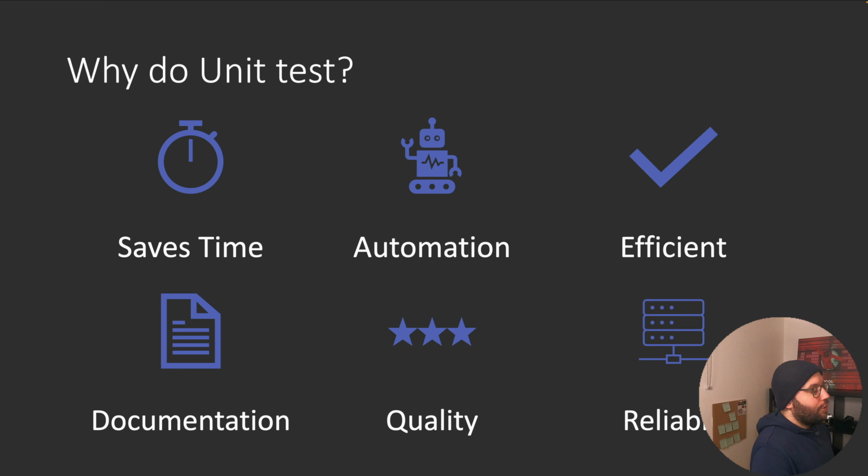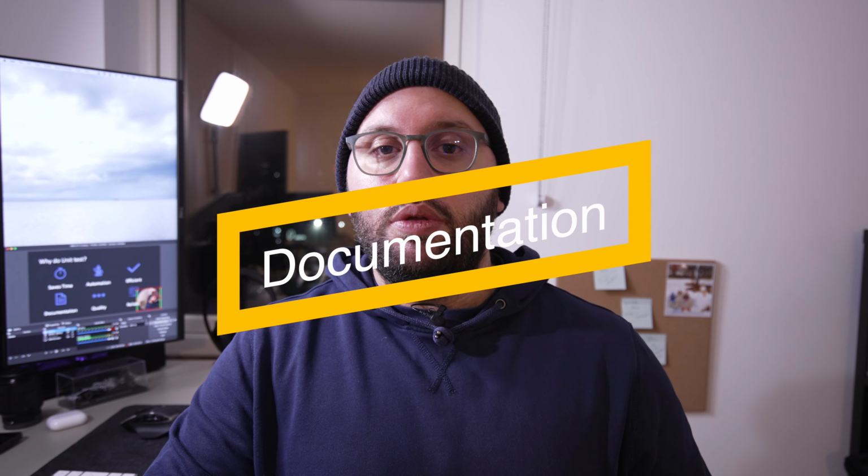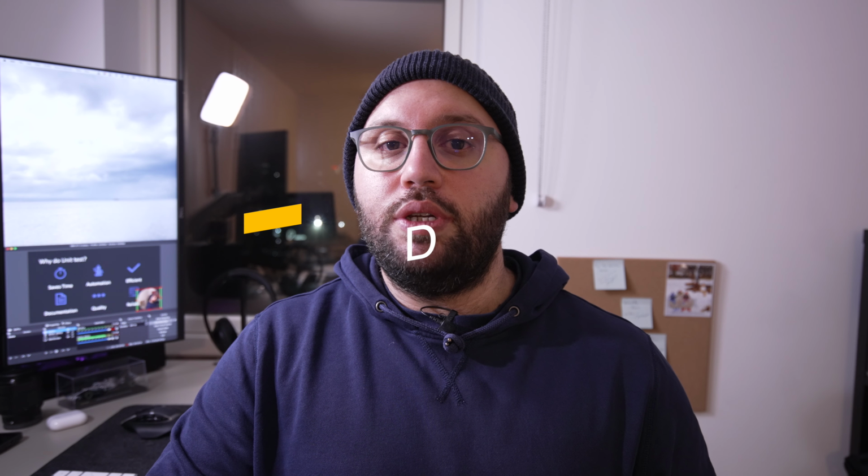The fourth point of why we need unit tests is documentation. Once we write unit tests, in a way we are documenting the functionality of our application. If we think about it, when we're writing unit tests, we're not just making sure that the input is valid or that the outcome is of a certain format. That's not the case. When we build a unit test, what we're actually trying to do is build a client of that application.